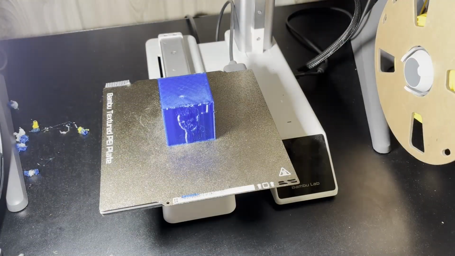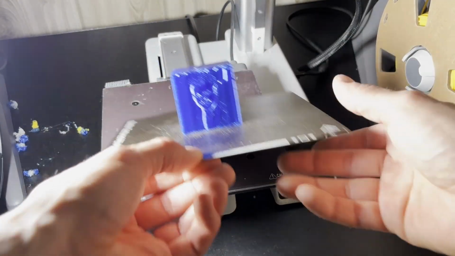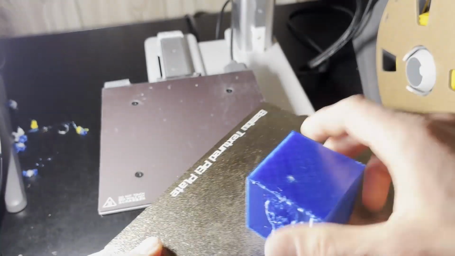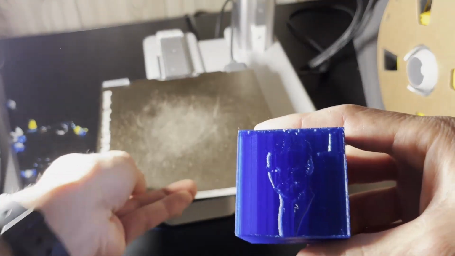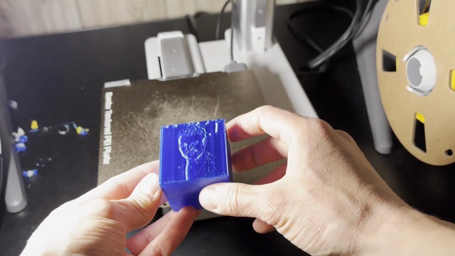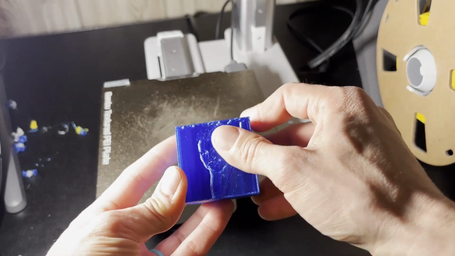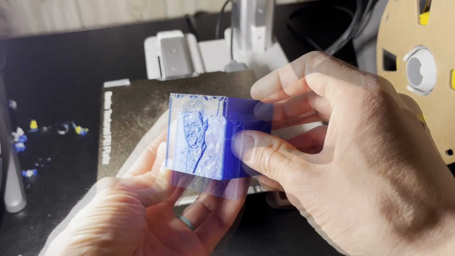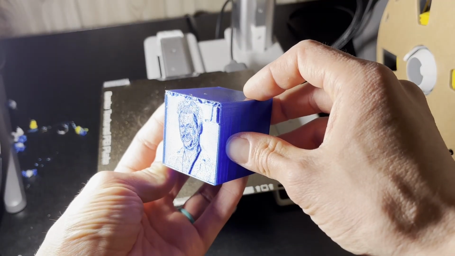The Pedro Pascal cube has finished printing, so let's take a look at it. And there he is. That's a bit of better angle. So just like that, you can have a celebrity on a cube.